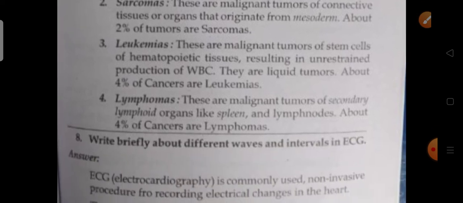Next, leukemias. These are malignant tumors of stem cells and hematopoietic tissues, resulting in unrestrained production of WBC. They are liquid tumors. About 4% of cancers are leukemias. Next, lymphomas. They are malignant tumors of secondary lymphoid organs like the spleen and lymph nodes. About 4% of cancers are lymphomas.